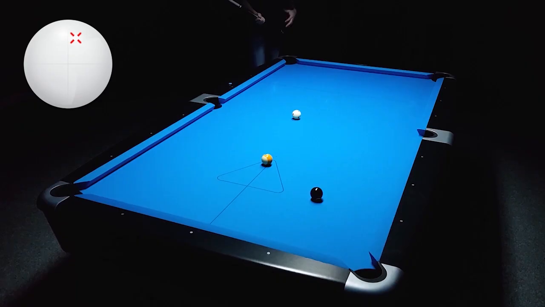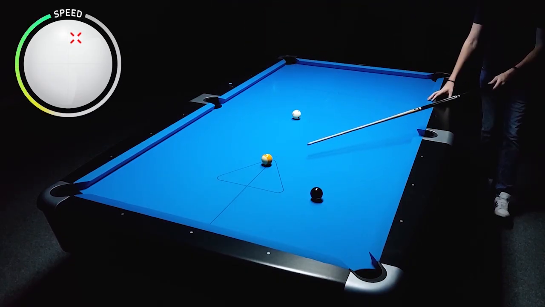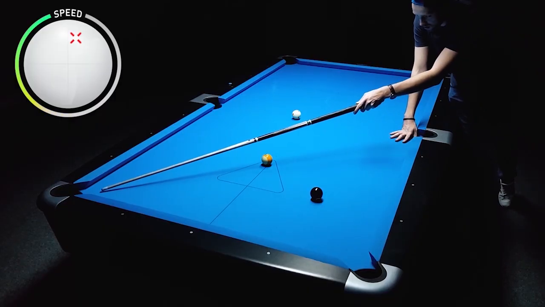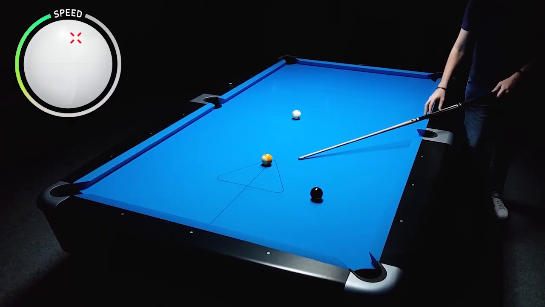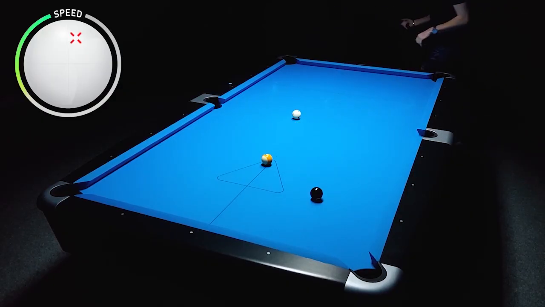So all I'm concentrating on now is getting here, looking at the straight line on the 9-ball, which is from the side pocket to the corner pocket, this line. So again, I have that point where I know, if I'm here, I have a perfect shot on the 9-ball.